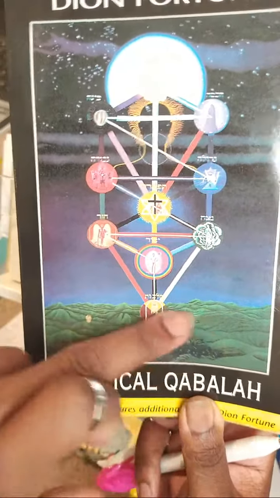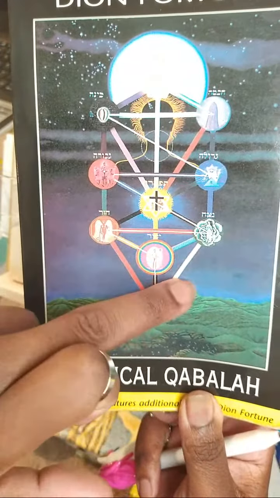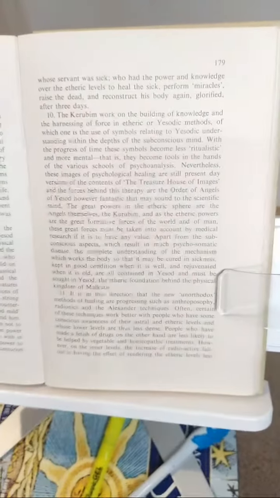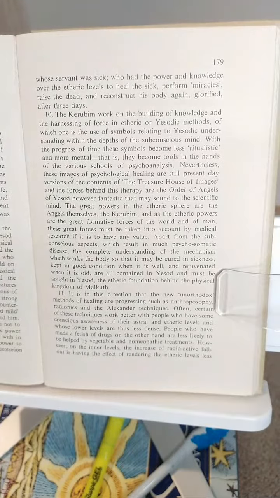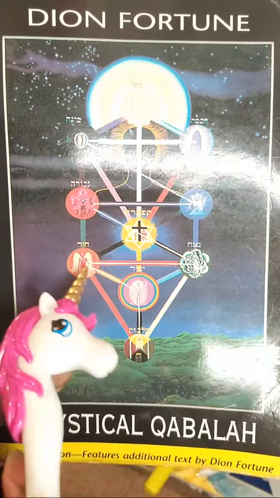So whenever you see me say the physical plane and the etheric plane, I'm not just pointing at Yesod, also pointing at these three paths as well. That's the etheric plane. Whenever I see collective unconscious, I automatically just think of Netzach. Collective unconscious, imagination, intellect, right?